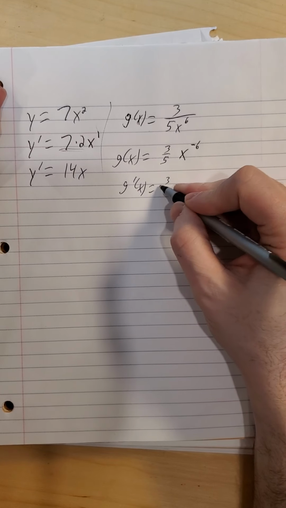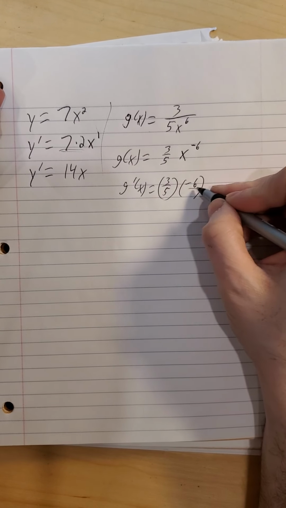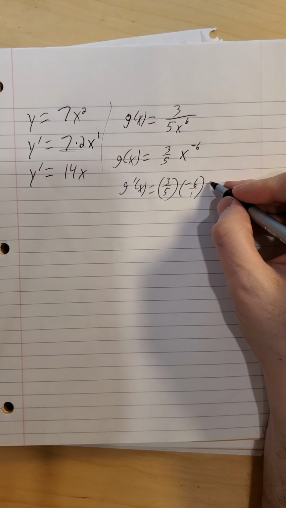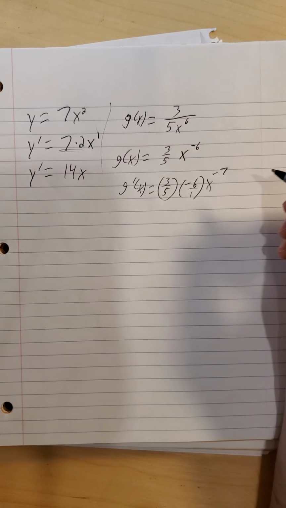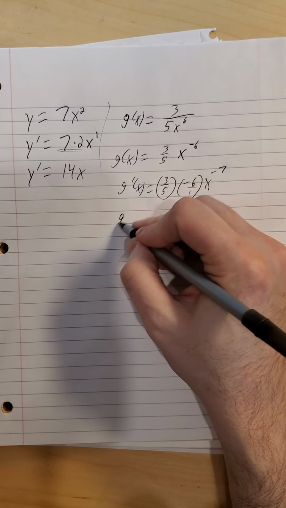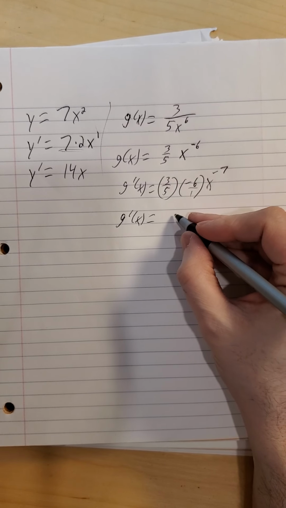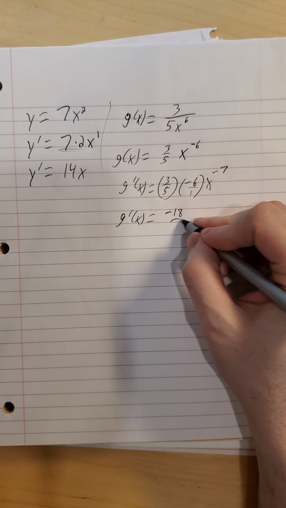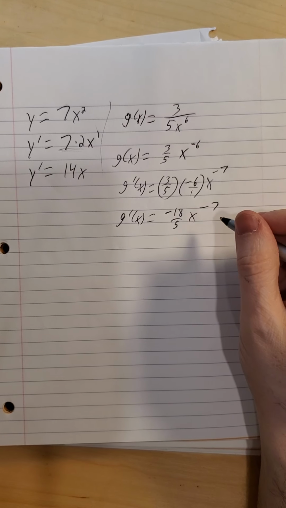So g prime of x, hang on to that 3/5. The negative 6 is now a factor. If you want it over 1, you can. You don't need to write that, though. X to the negative 6 minus 1 is the negative 7th power. And then it's just cleaning it up. So positive by a negative, our coefficient is now negative 18/5 times x to the negative 7th, and that would be our derivative.